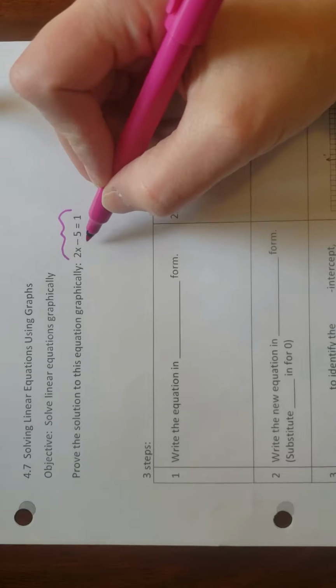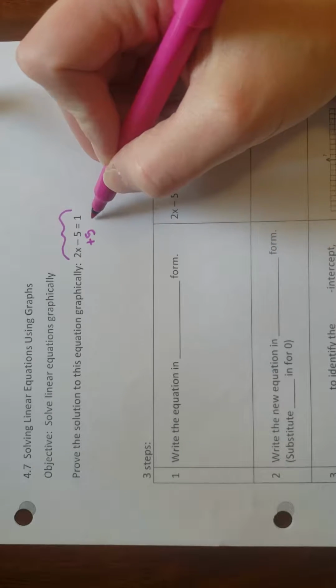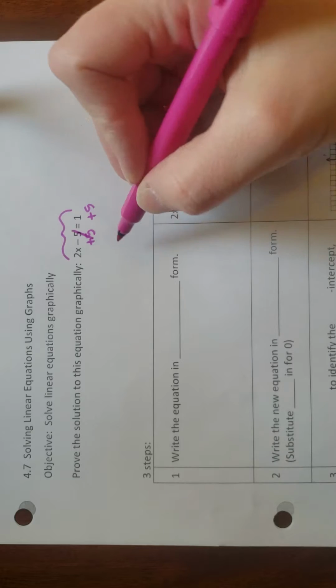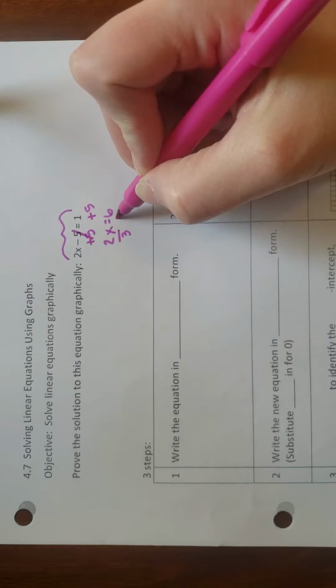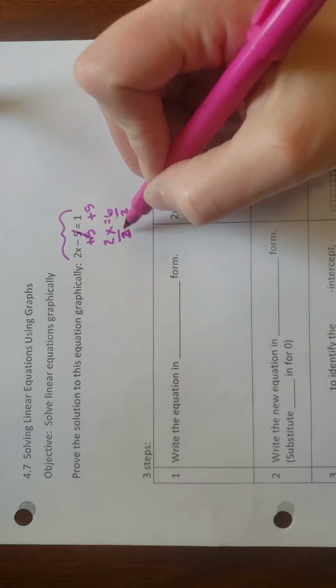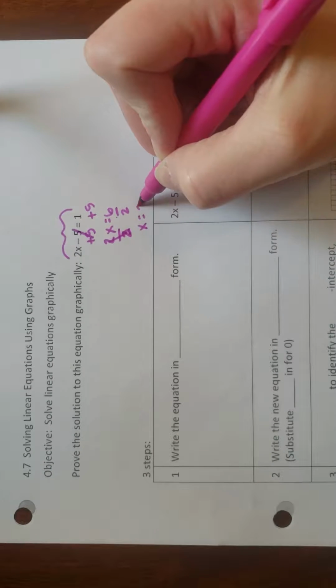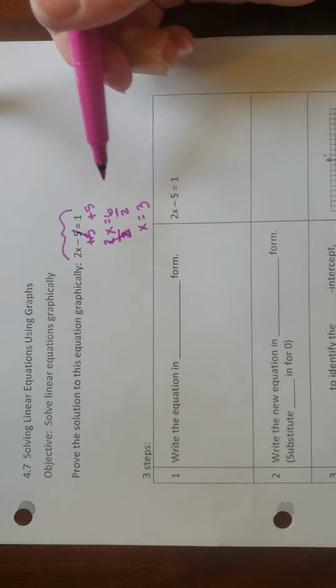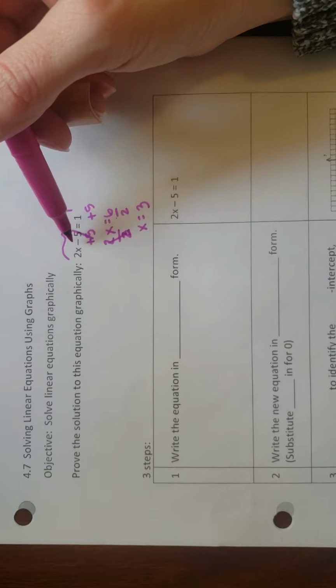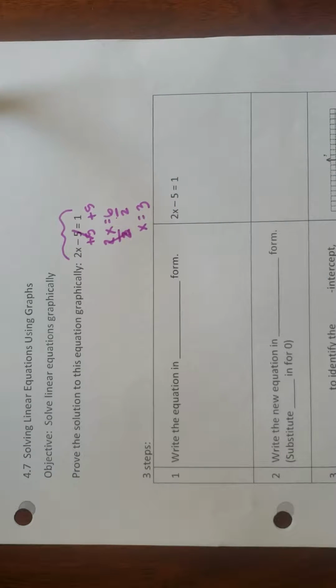So we know the reverse of a -5 is a +5. What I do on one side, I do to the other. 2x is 6. You can divide by 2 to get x is 3. And we know that we can show that our answer is true by substituting the value of the variable in for the variable. So 2 3s is 6, minus 5 is 1.